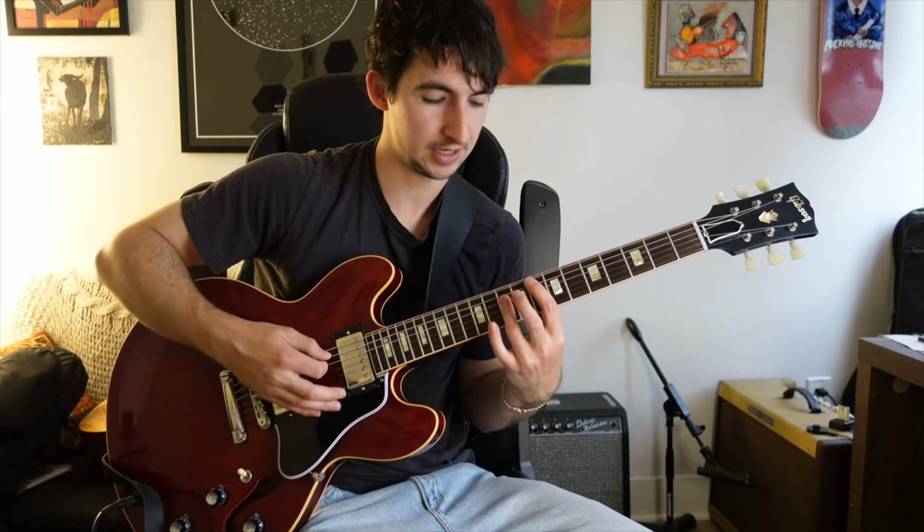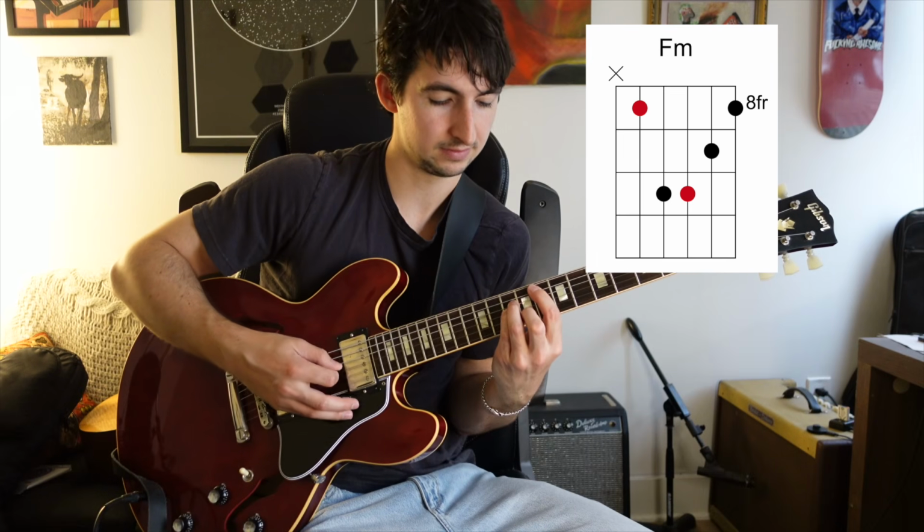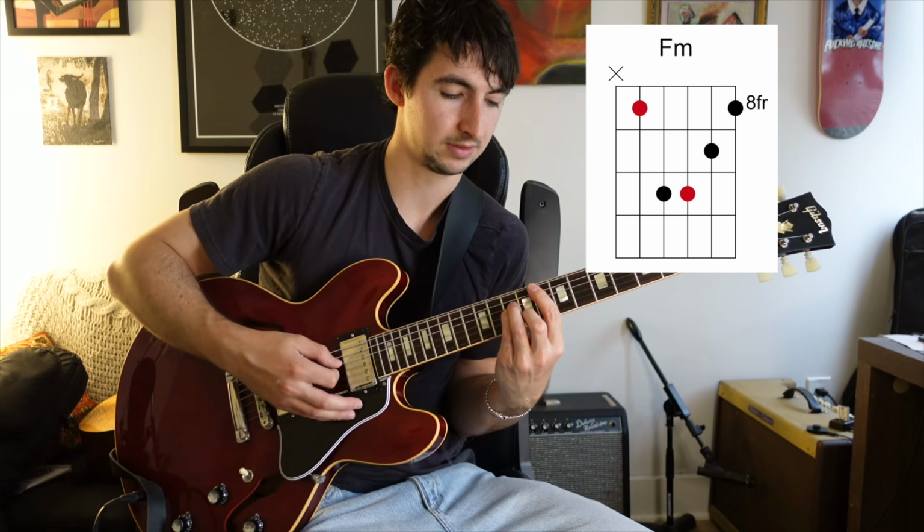The next shape, the A shape, there's only one third in here. It's here on the B string, so I just have to bring that down a half step. I'm going to play it like that, so my middle finger there. I bet some of you have played that chord before as well.